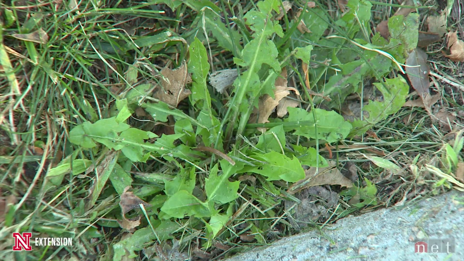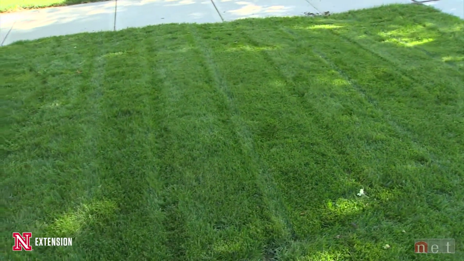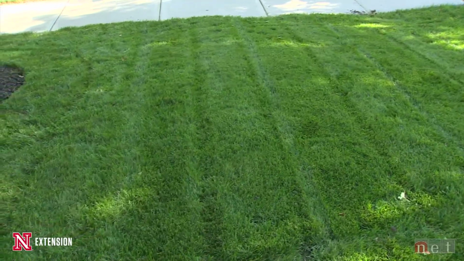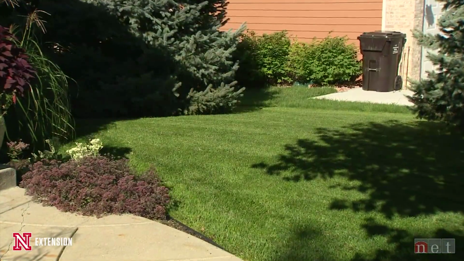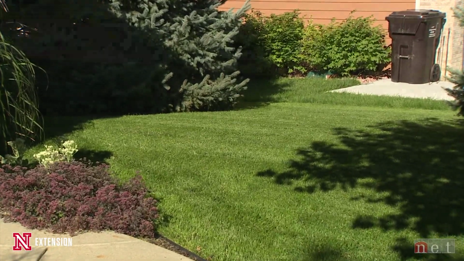If we have broadleaf problems with perennial weeds like bentgrass or creeping Charlie, now is when we'll start to make successive applications of herbicides to kill those weeds. And so using these steps, we can have a nice, great lawn into the future.